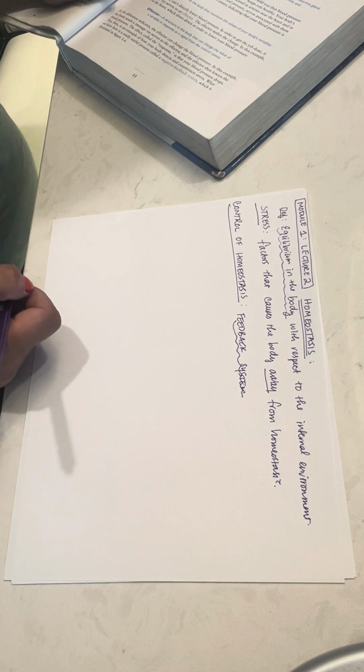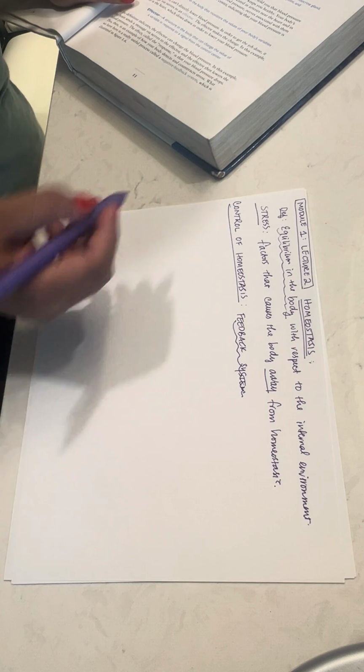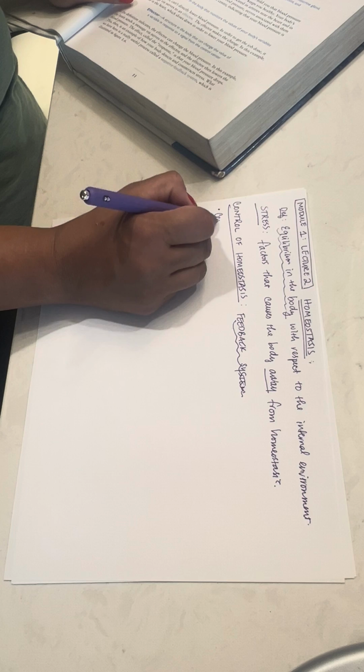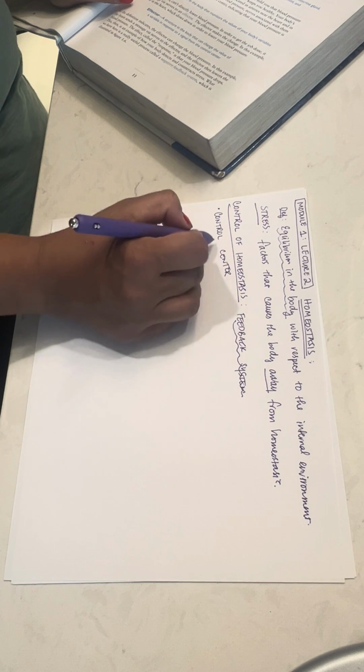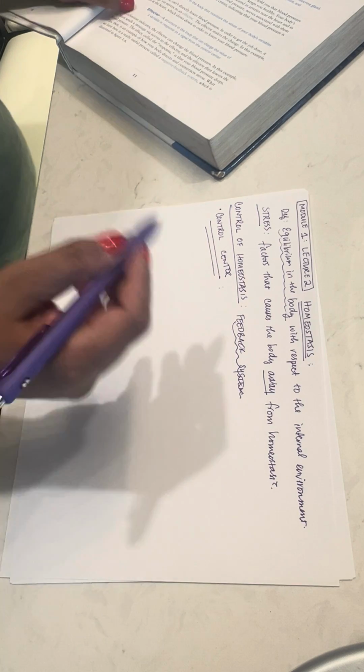Okay, now there is something called the control center. Now this control center is a part of the body.